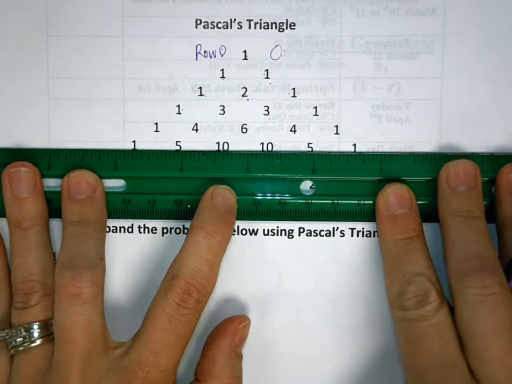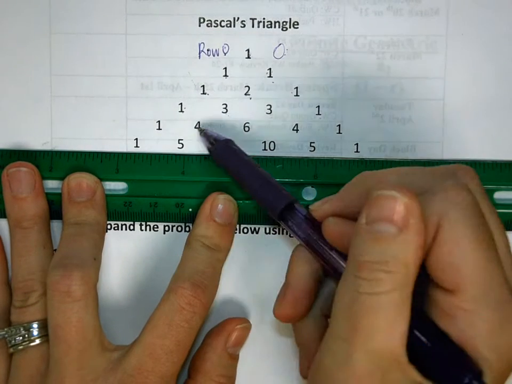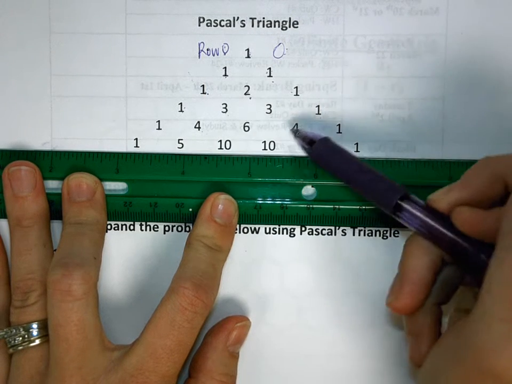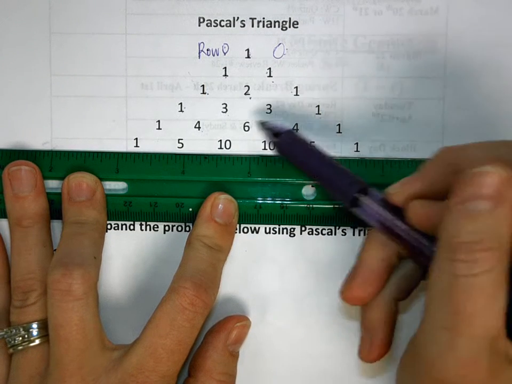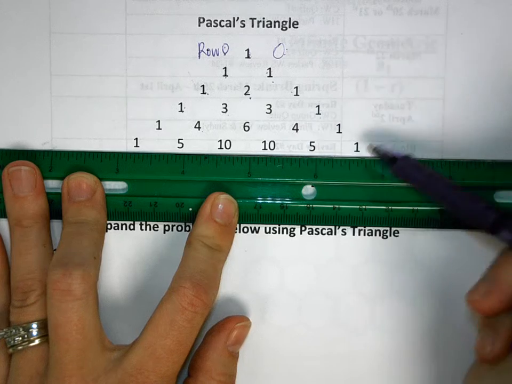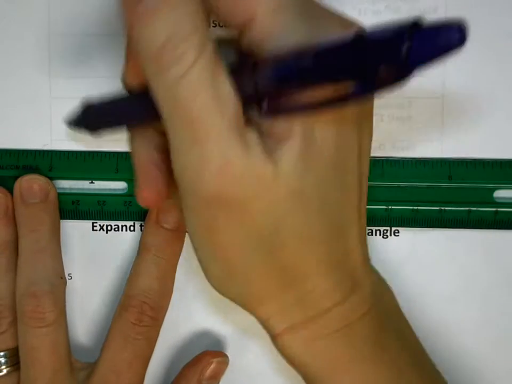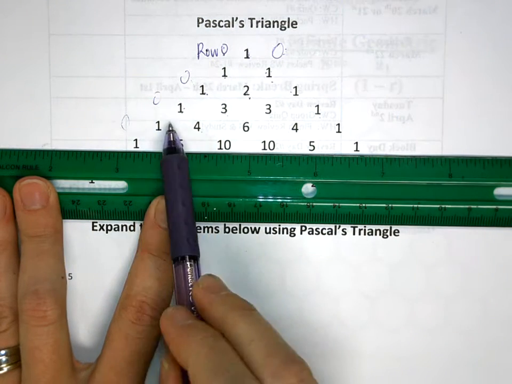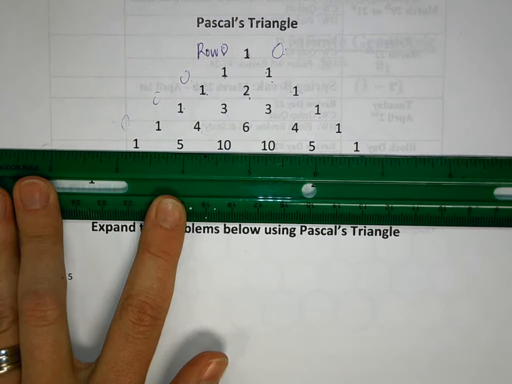So on the next one again, here we go. 1 plus 4 is 5. 4 plus 6 is... Okay, hold on. 6 plus 4 is 10. 4 plus 1 is 5, and then 1. All of these are like if you had zeros out here, because these could all be zeros. 0 plus 1 is 1. But we don't usually write the zeros. Okay. Now, do we understand how Pascal's triangle works?